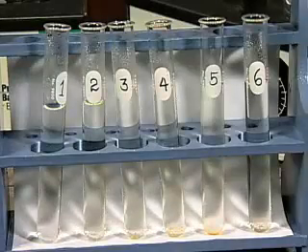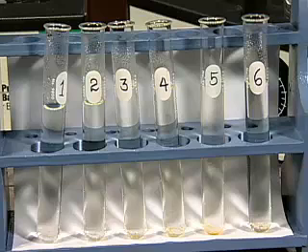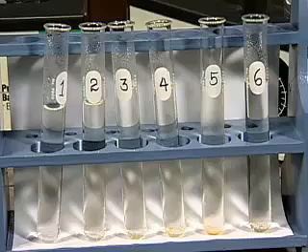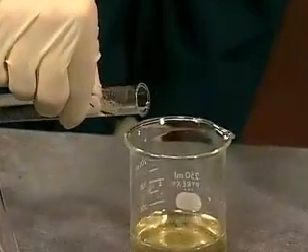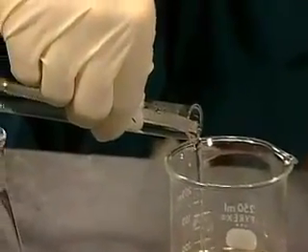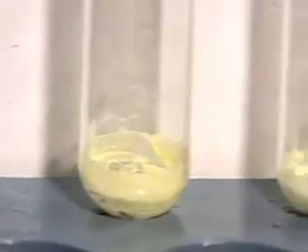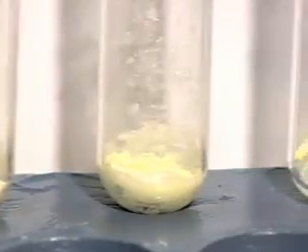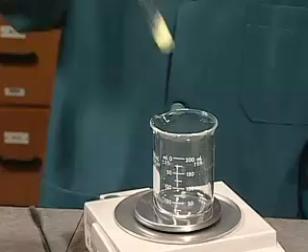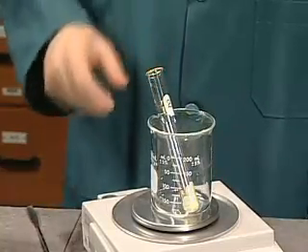To determine the amount of solute that has crystallized out of solution, the test tubes are quickly removed from their respective water baths. Immediately decanted, and the residue is dried. The mass of each test tube and dried solid is weighed.